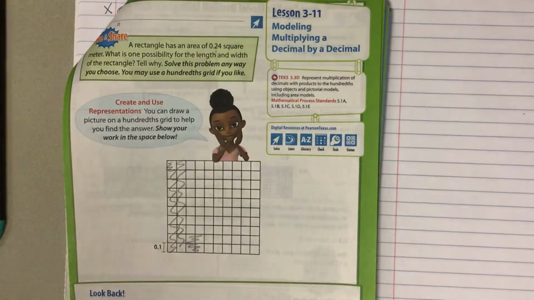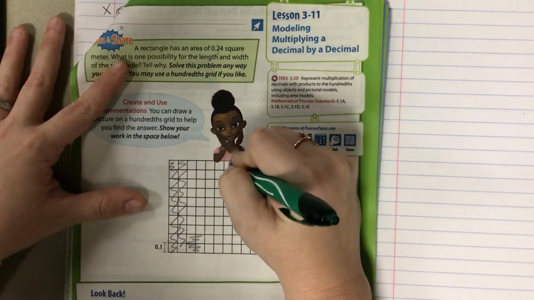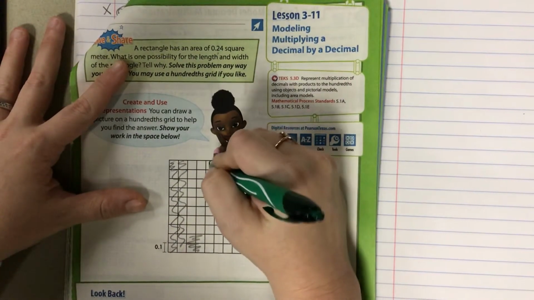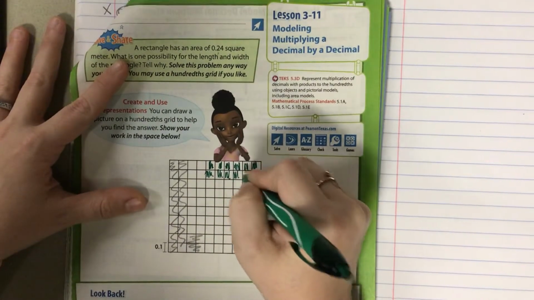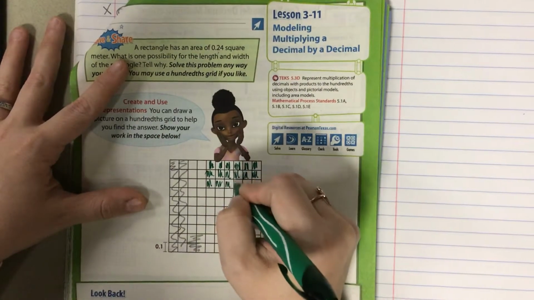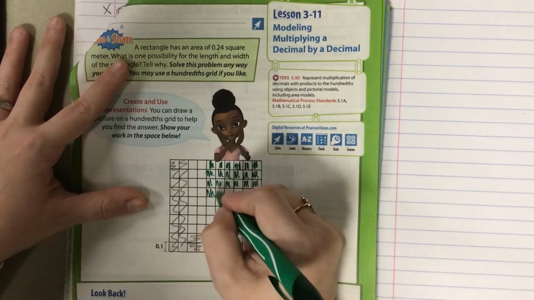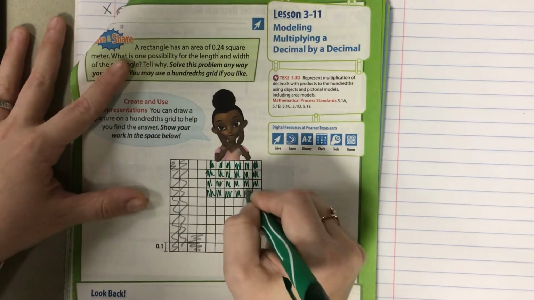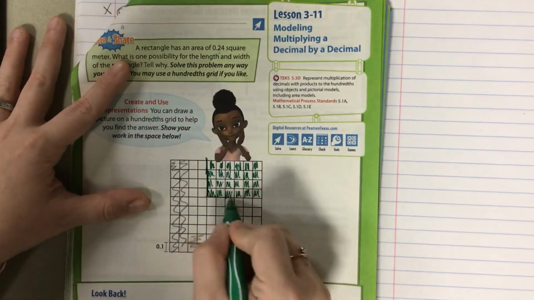So let's take 1, 2, 3, 4, 5, 6, and then I can do another 6, we still have our rectangle. Then I have another 6, we're still in a rectangle but we're at 18. Let's do another 6, there's 24, so let's color in our box right here.